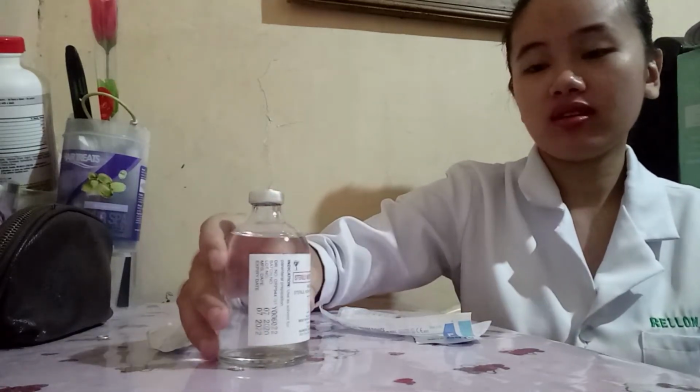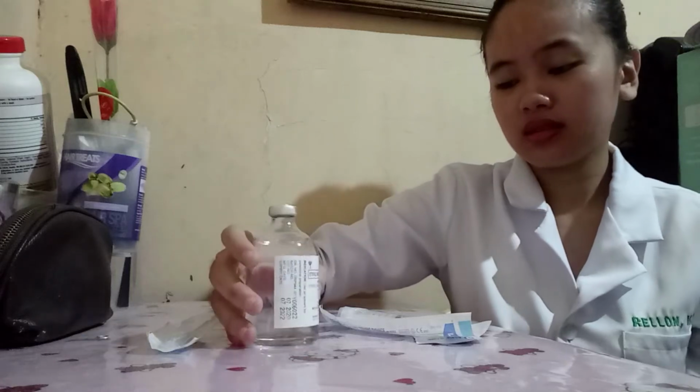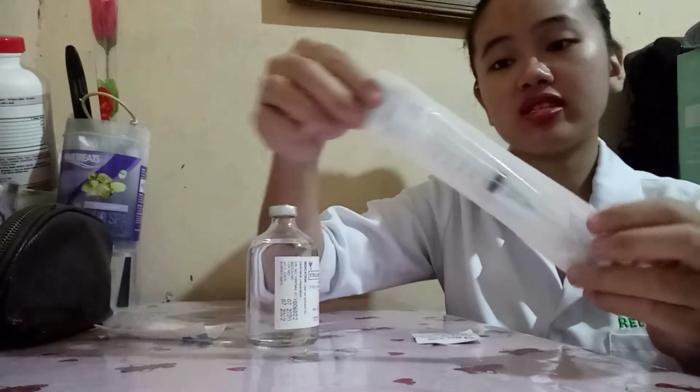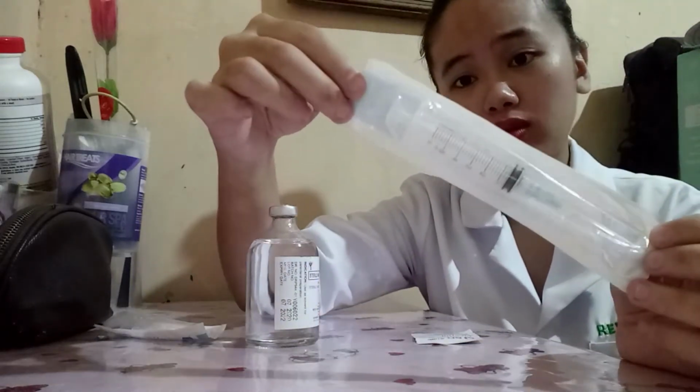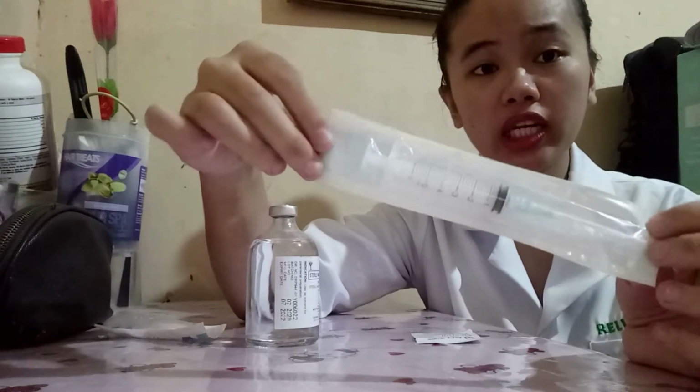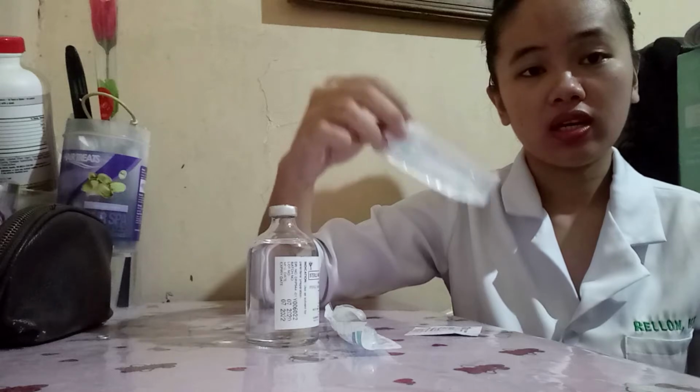Next, I'm going to do the return demonstration on preparing medications from vials. I have here a vial and a 5 cc syringe with a 23 gauge and 1-inch needle, an alcohol swab, and also another syringe with a 25 gauge and 1-inch needle. Now I'm going to prepare the medication vial for drug withdrawal.